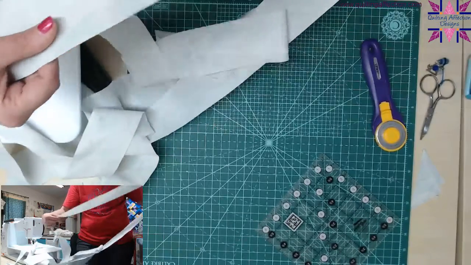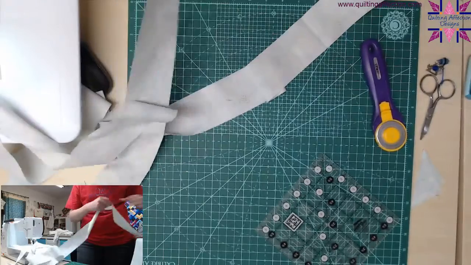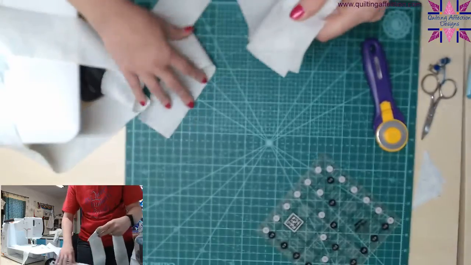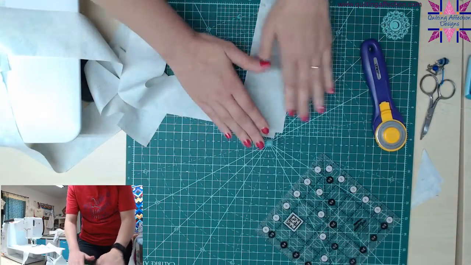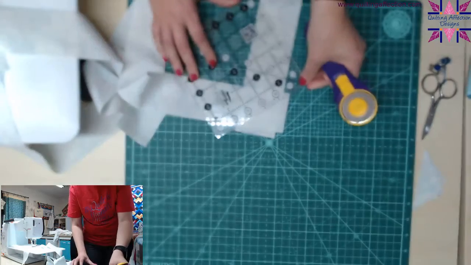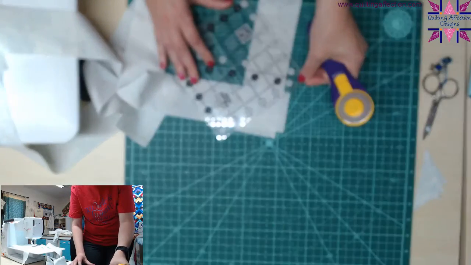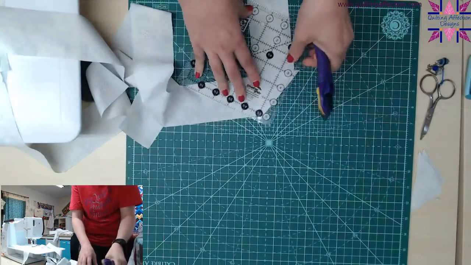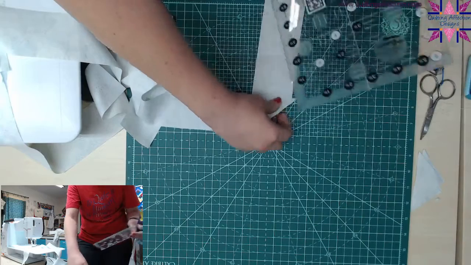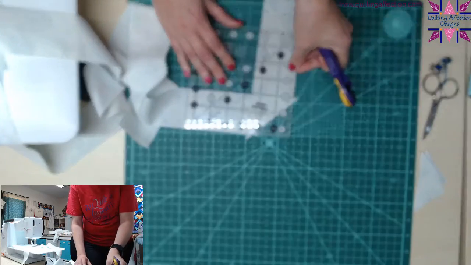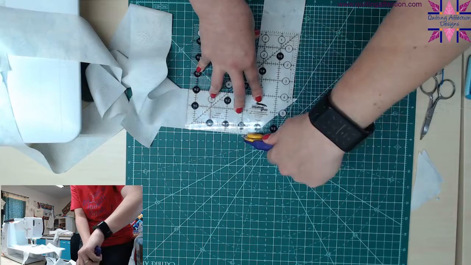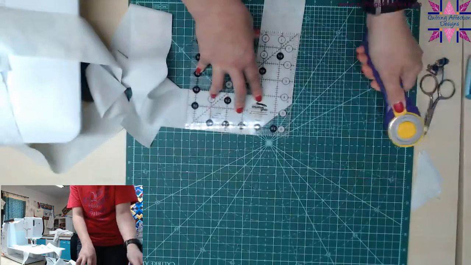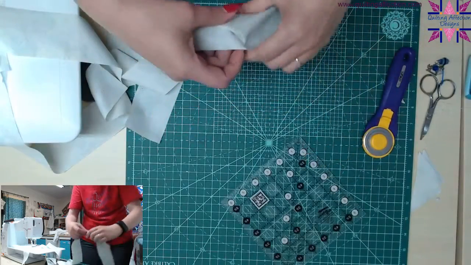So we're going to go to the next one. And we're going to put our ruler down again on those lines and cut across. And we're going to cut our dog ears off again. You're going to continue this with all of those seams that we just created.